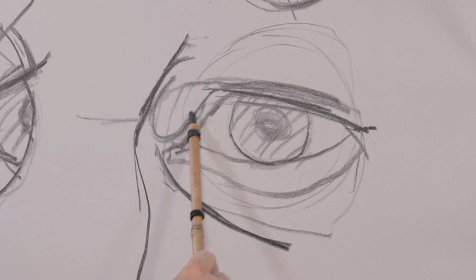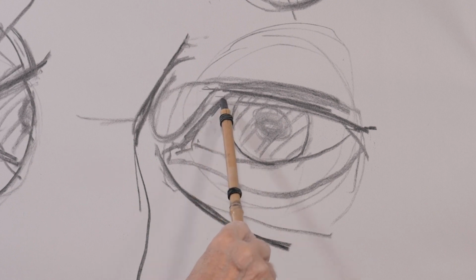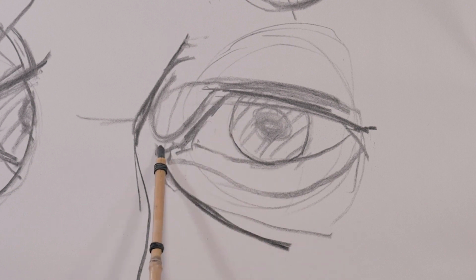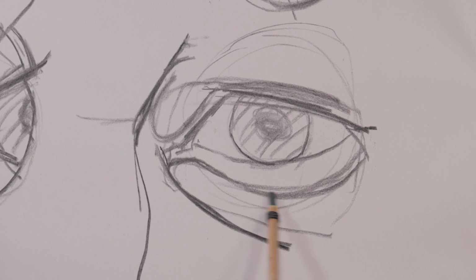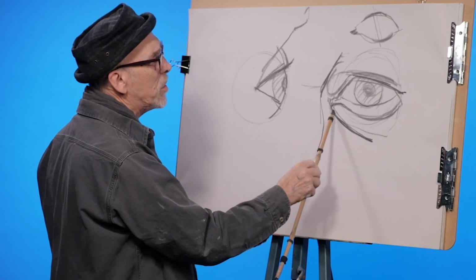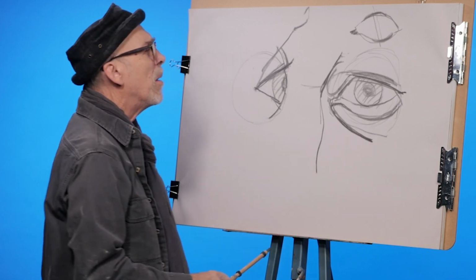So always remember that there's room for a little U-turn in between the root of the nose and the corner of the eye. And then here's the tear duct, and there's a minor U-turn right here, and that leg goes out to follow the eye sac, and the bottom leg follows the infraorbital shape of the bone.